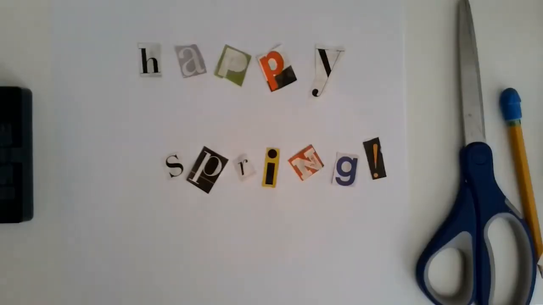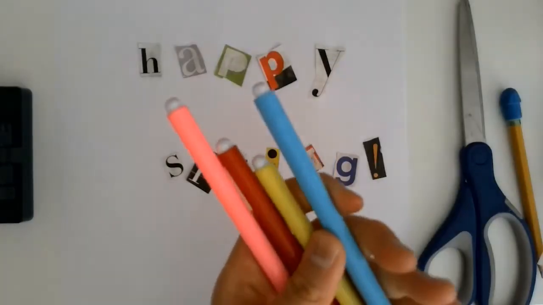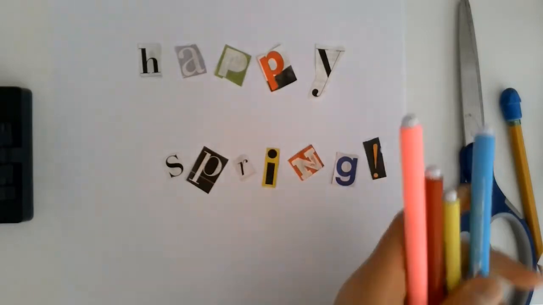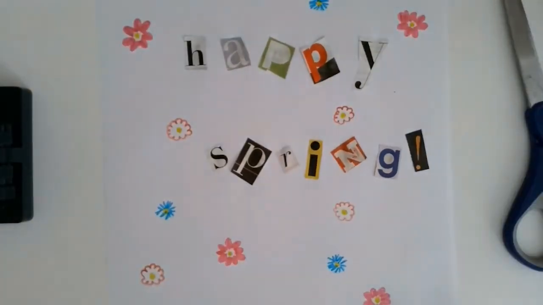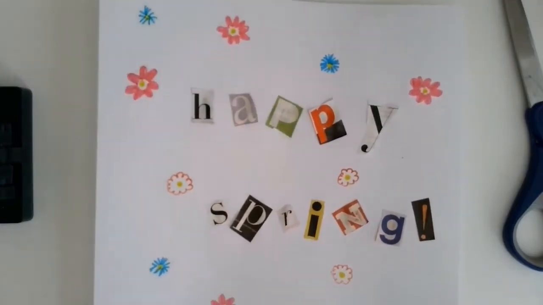So, we want to make some decorations with some markers. So you can draw whatever you want around the message to decorate it. Alright, now we have added our decoration.